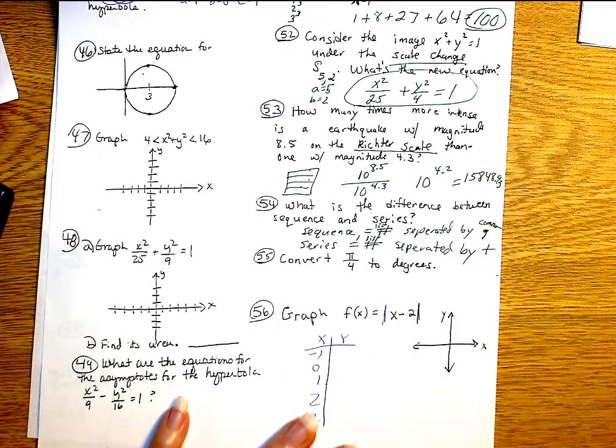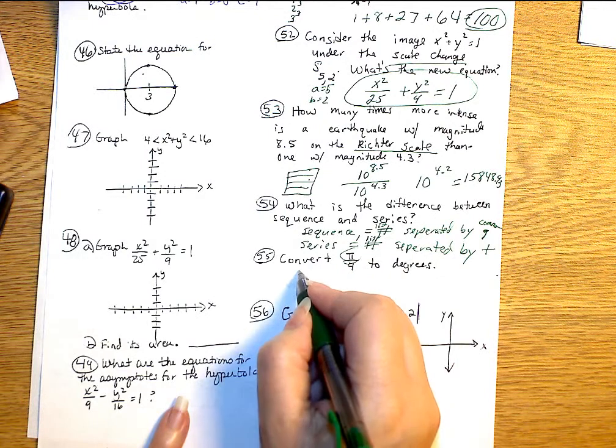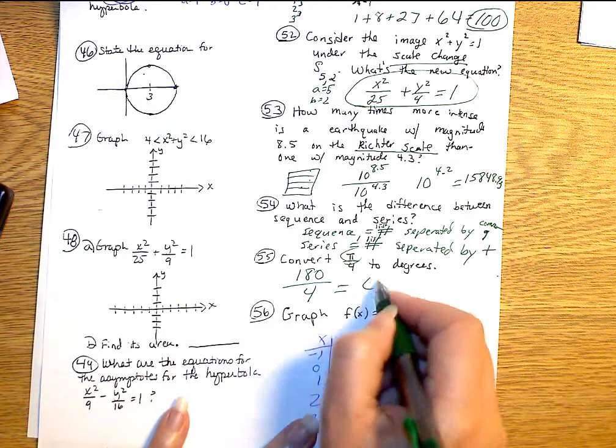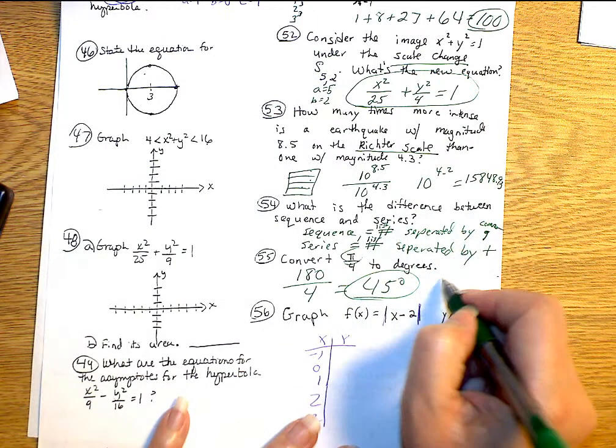Convert pi over 4 to degrees. So what does pi equal again? 180 over 4. Throw that into your calculator. You get 45. Remember that pi equals 180.